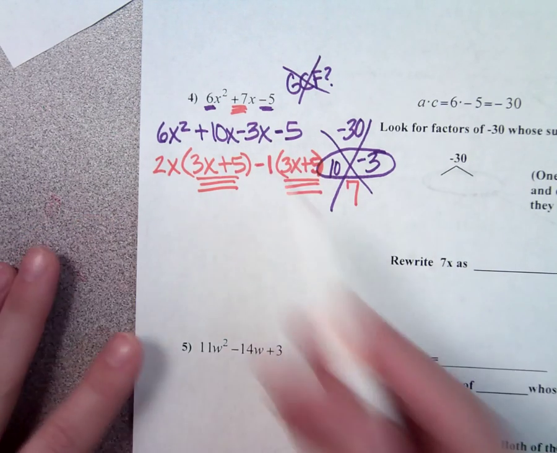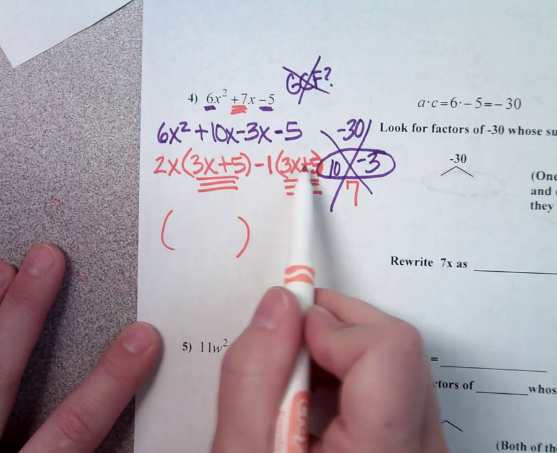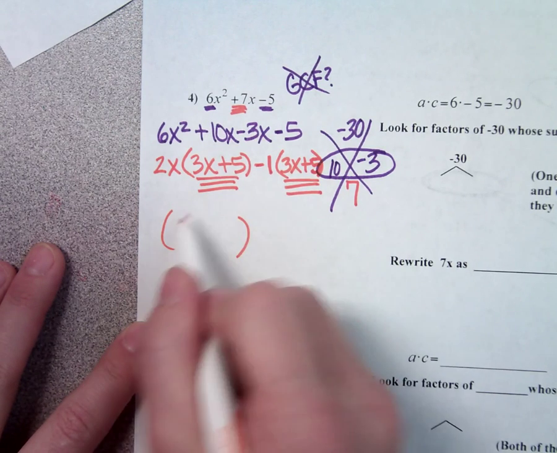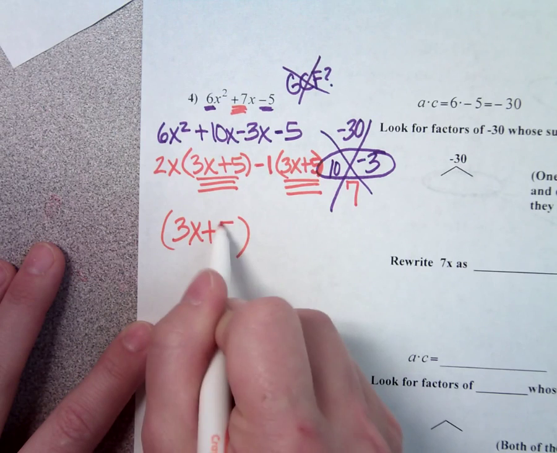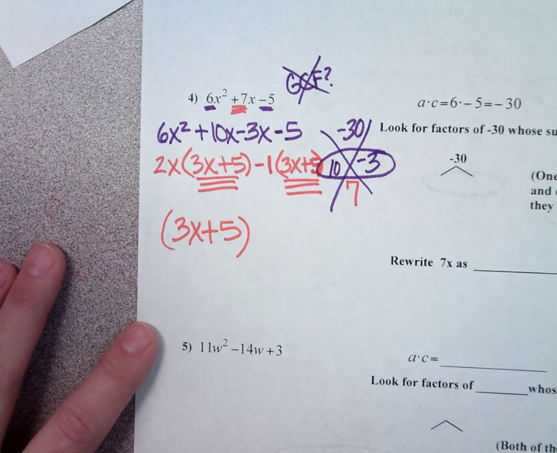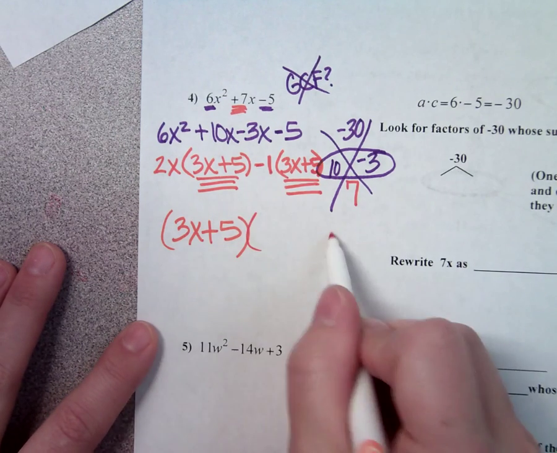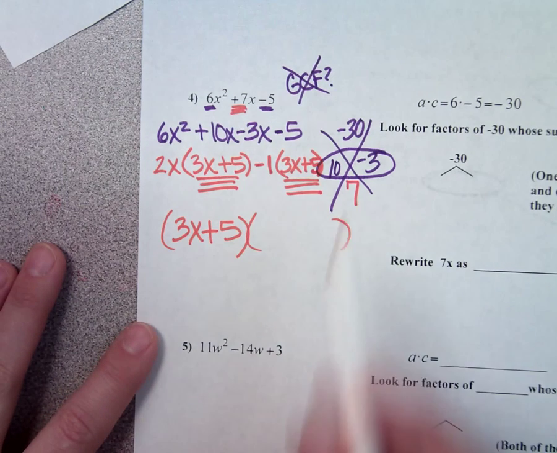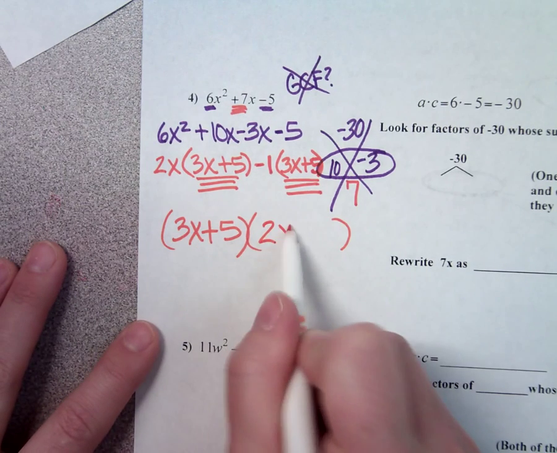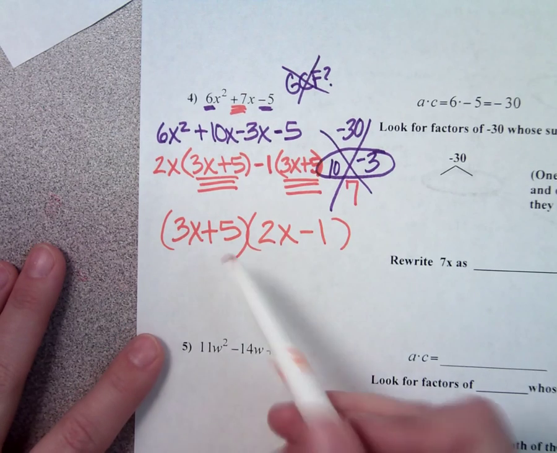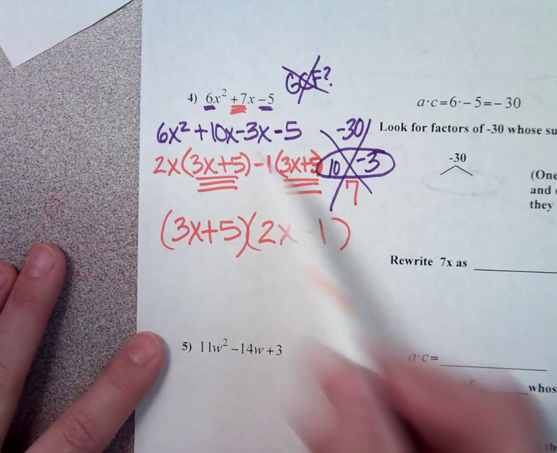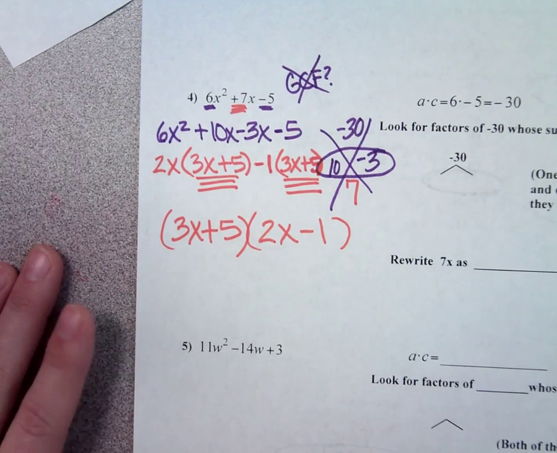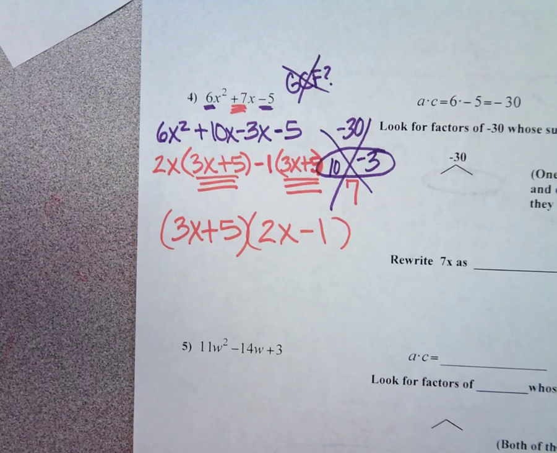Yeah. Okay, so then this is when I take whatever is in both of these parentheses and I slap it down in one set of parentheses. And then I take what's left over and I slap it in the other set. What's left over? And there it is. And then I can always double distribute just to make sure it gives me what I started with. So you can always check yourself.